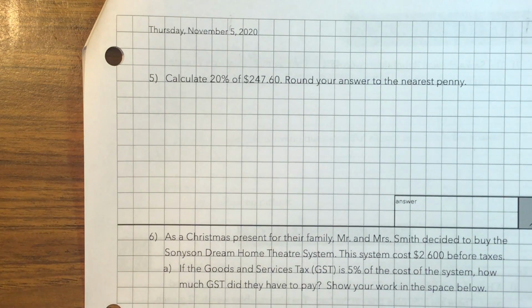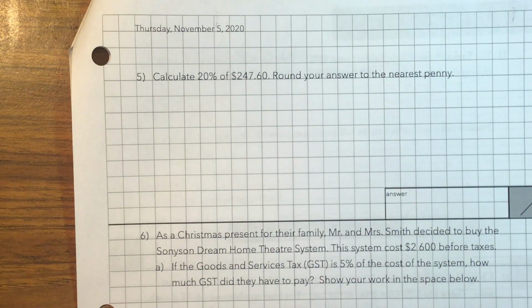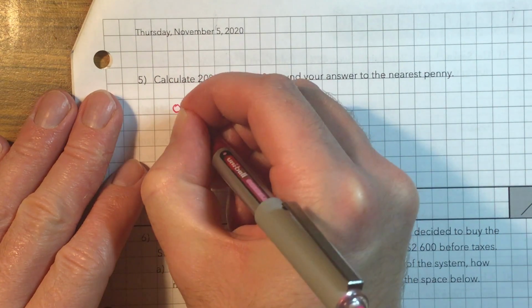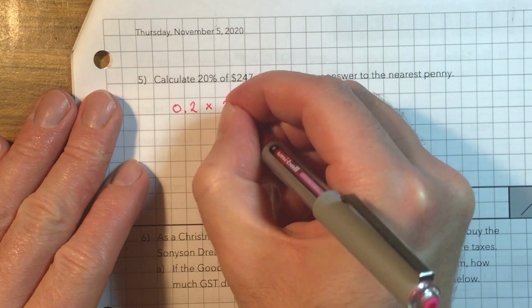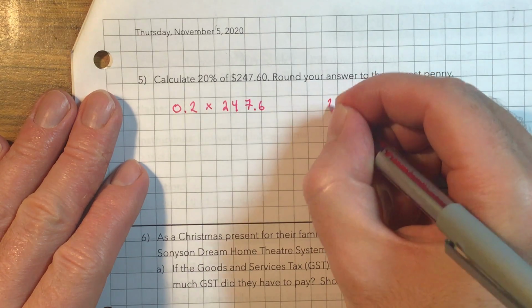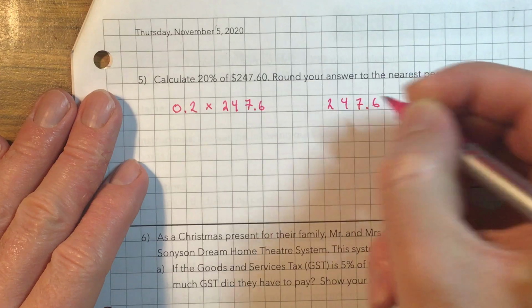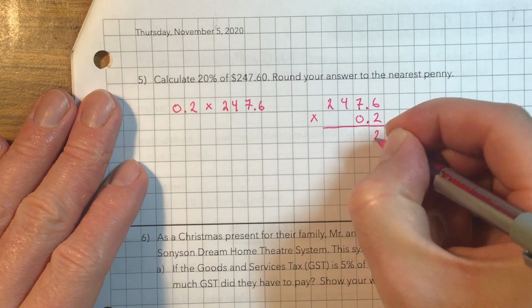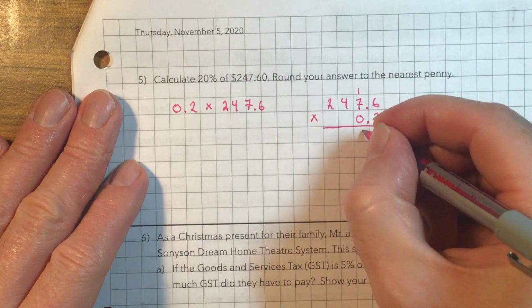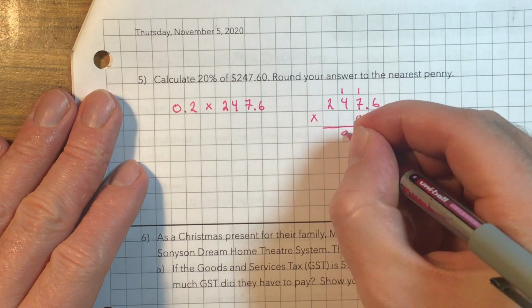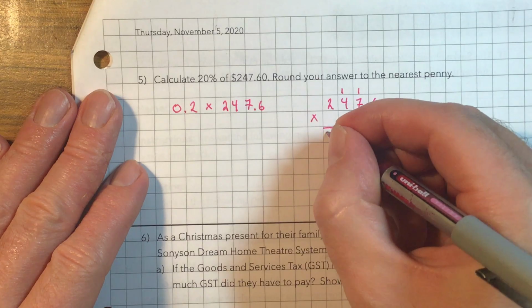Calculate 20% of 247.60. Round your answer to the nearest penny. That's 2 decimal places. So there's 2 ways I can do this. I can do this way. 20% is 0.2, and I multiply by 247.6. So I'll just write that out over here. 247.6 times 0.2, 12. Carry the 1. 14 plus 1 is 15. Carry the 1. 2 times 4 is 8. Plus 1 is 9. 2 times 2 is 4.